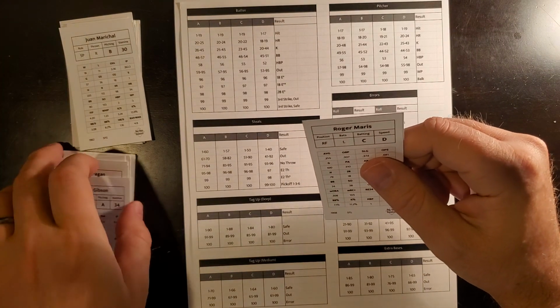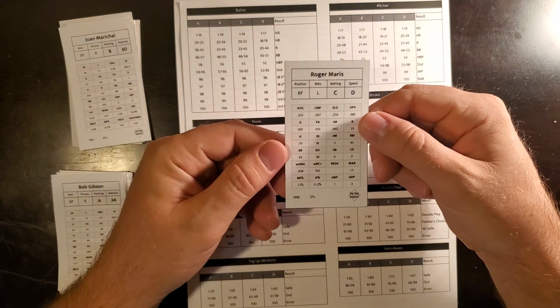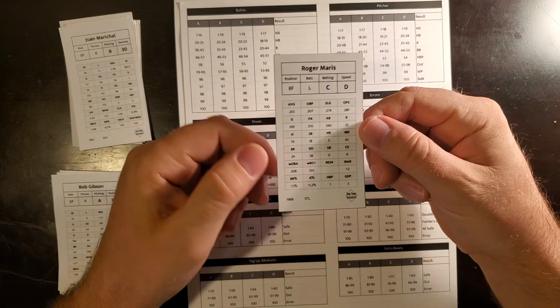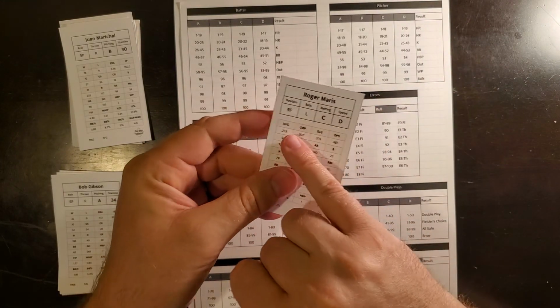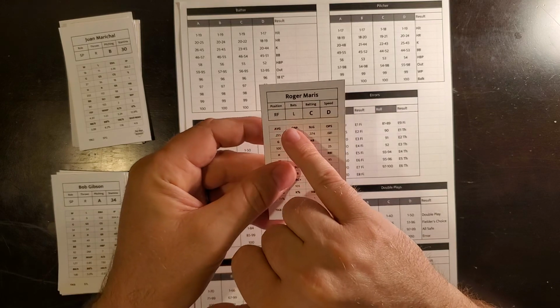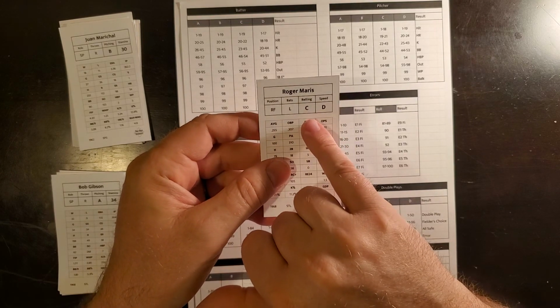So Gibson is facing off against the '62 Giants. And here is his teammate, Roger Maris, that year. So we'll walk through. You can see this is the defensive position for the player, how they bat, right or left hitter or switch.